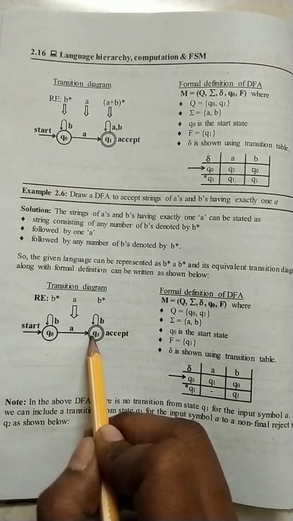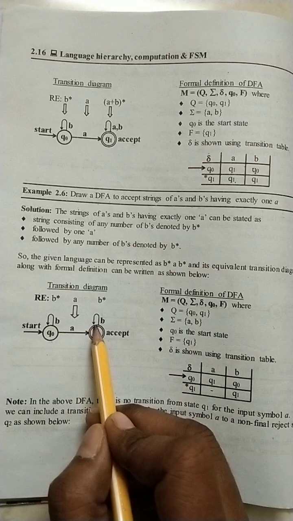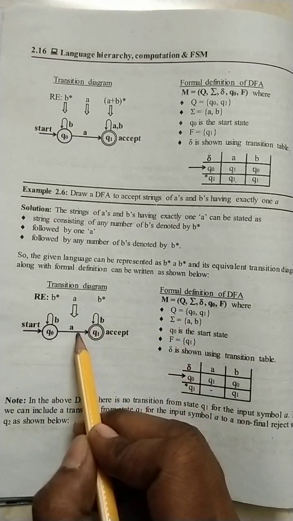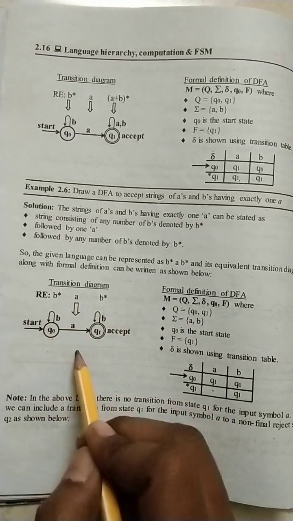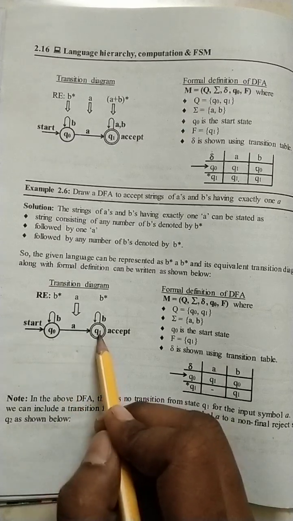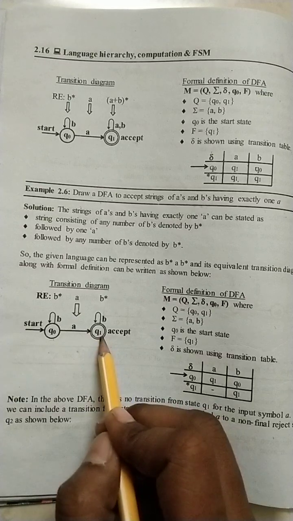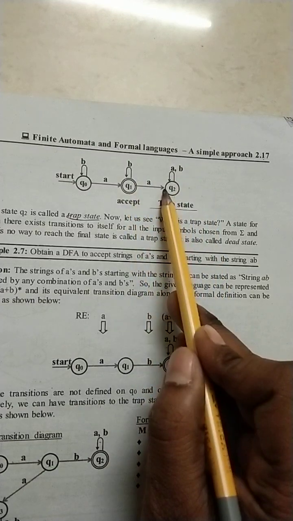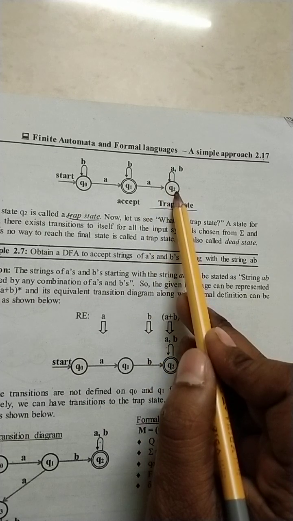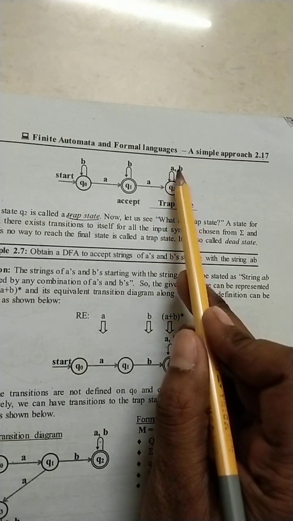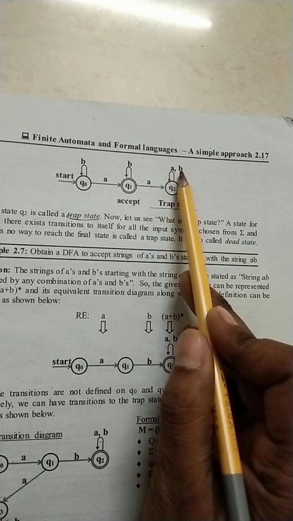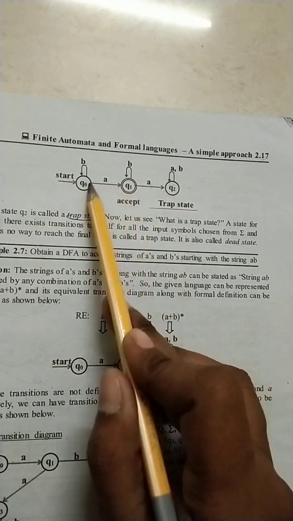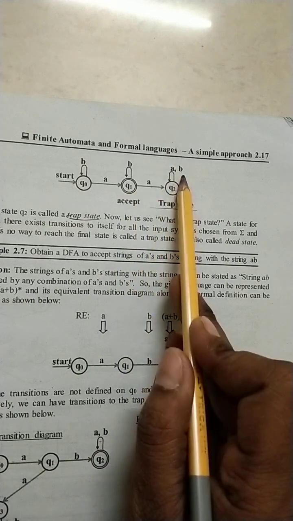Here the problem arises: your Q1 is taking the transition for B. Okay, it should contain exactly one A, not at least one A. Exactly one A means only one A should be present in the designed machine. So in that case, Q1 also has to take a transition for A, and for that we have to create one more state here. From Q1 we take one more transition on A to the Q2 state, and the Q2 state also has to take the transition for both inputs, A and B. So all the states, Q0, Q1 and Q2, take transitions for both input symbols, and then only it is said to be a DFA.